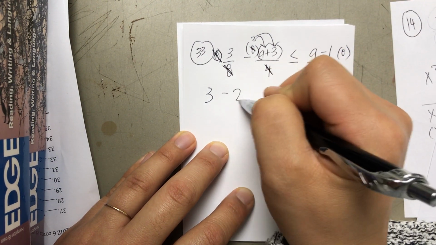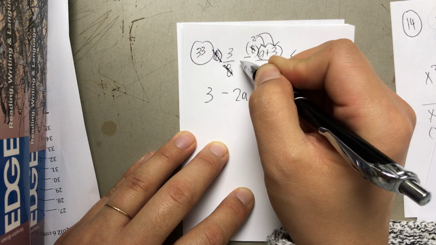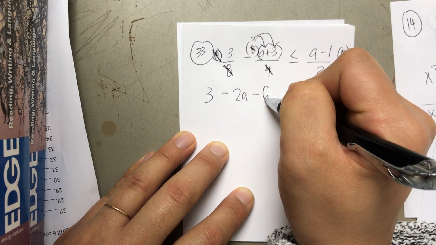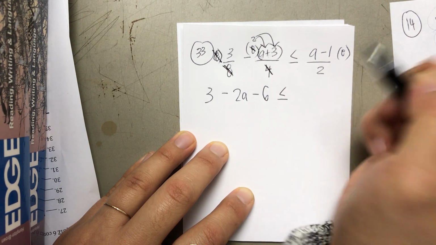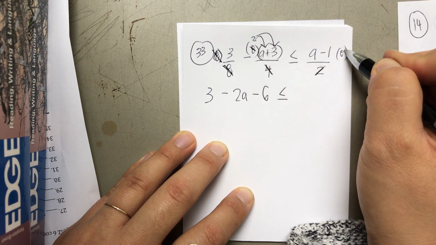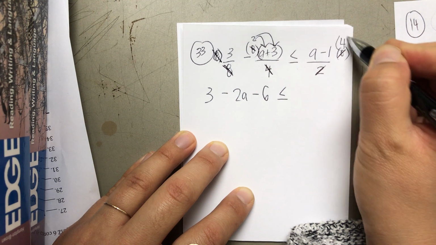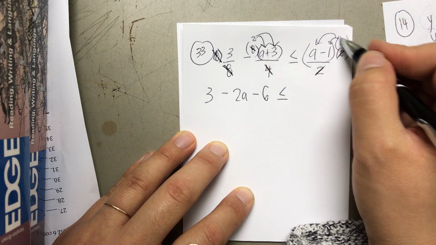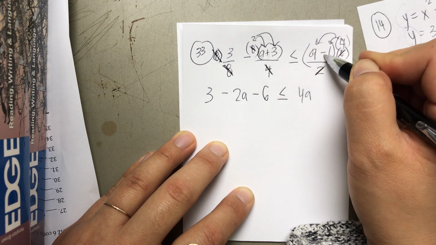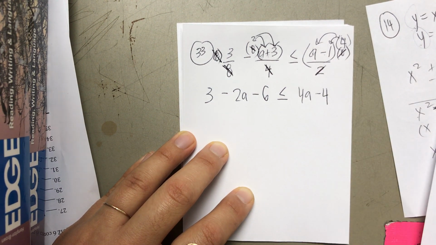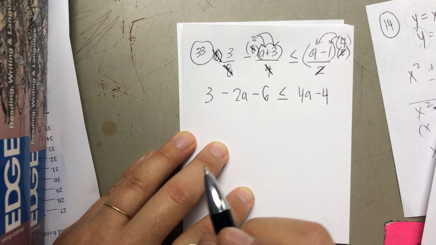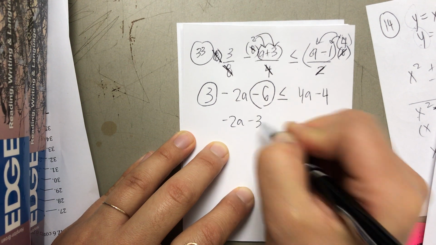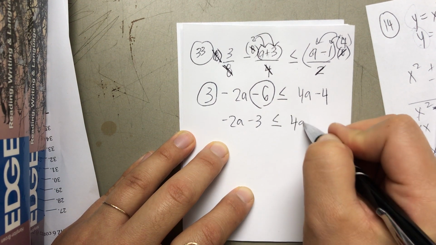So -2a, I'm distributing, and then -2a plus times +6 is going to be -6. And then less than or equal to, and then the 2 and the 8 are going to cancel out to a 4. But I need to make sure that I distribute that 4 into this whole expression. So 4 times a is 4a, 4 times -1 is -4. Okay, so they want to know what is a. We could join 3 and -6 to be -2a minus 3. And then we got 4a minus 4.